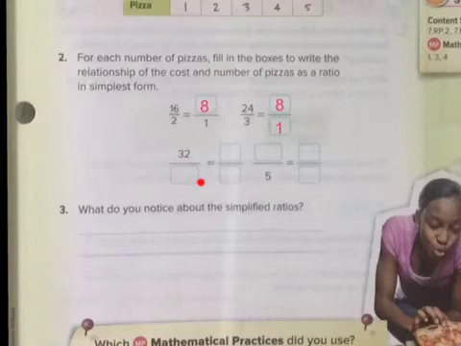$32. How many pizzas can I get with $32? Well, we know that each pizza costs $8. So 32 divided by 8 will give you 4. Right? Because this is the amount of dollars and we're dividing it by the price of each pizza so that we know how many pizzas are in $32. So $32 will give you 4 pizzas.